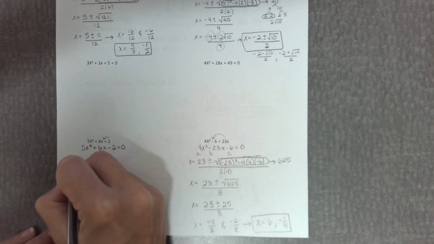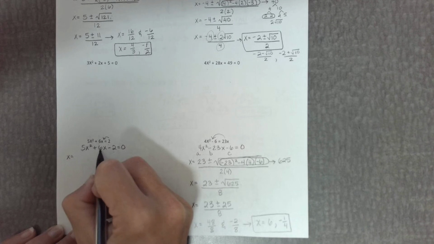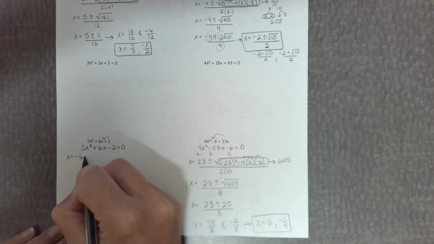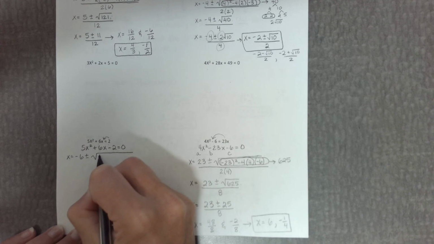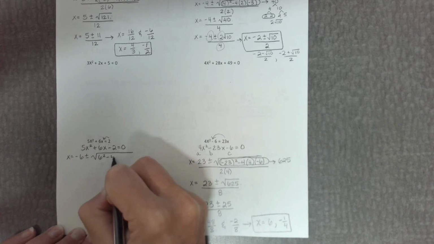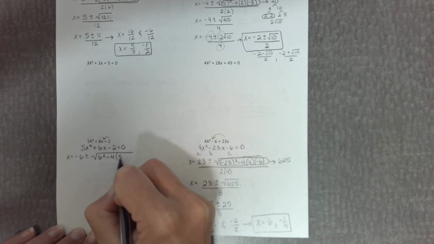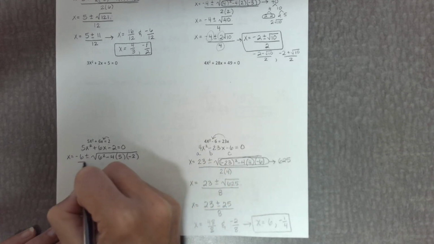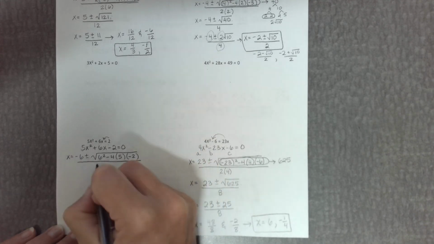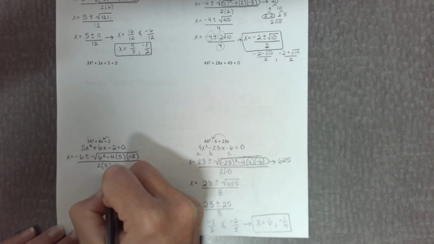So if you plug that into the quadratic formula, you have negative 6 for negative b, plus or minus the square root of b squared, so 6 squared, minus 4 times a, which is 5, and c, which is negative 2. And then all that is divided by 2a, so 2 times 5.